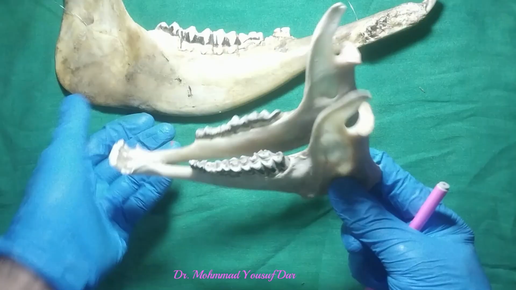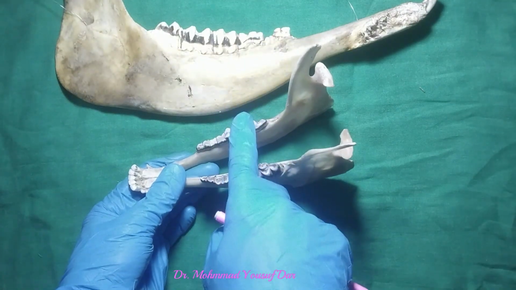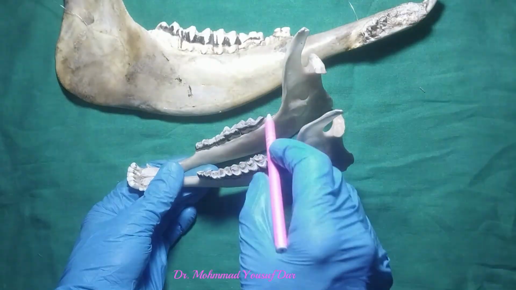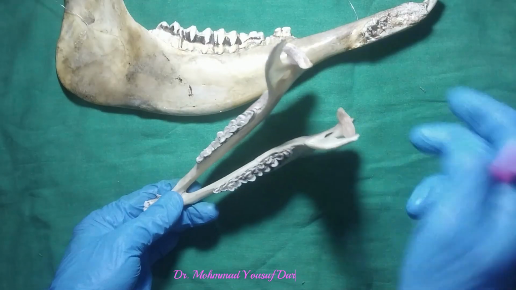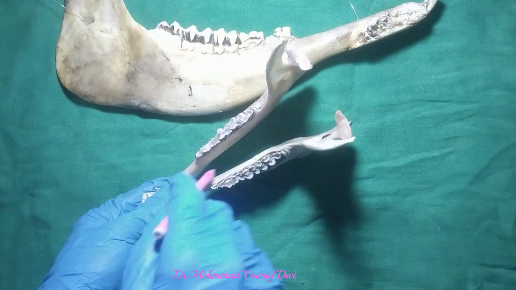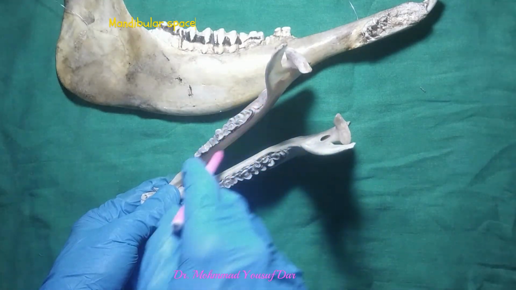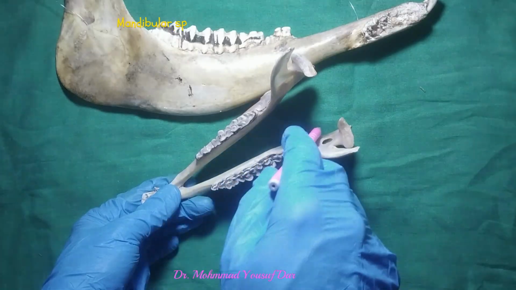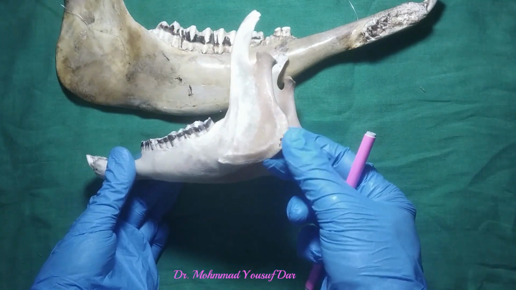ठीक है, don't get confused. ठीक है, so rami हो गया. This is the right ramus, this is the left ramus. They are symmetrical and they are flattened from the sides. And you can see between these two rami, what is there is a V-shaped space that is called as mandibular space. ठीक है, ये mandibular space होगी इसके बीच में and there is a prominent curve.